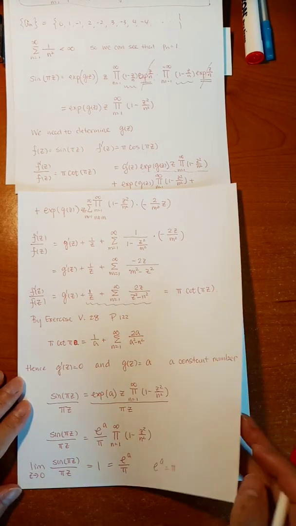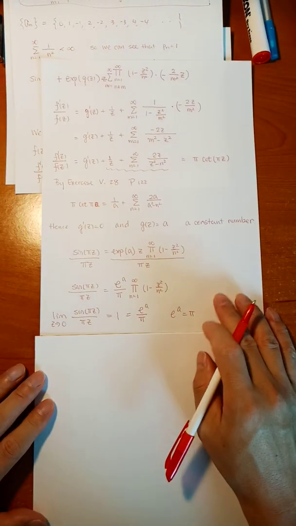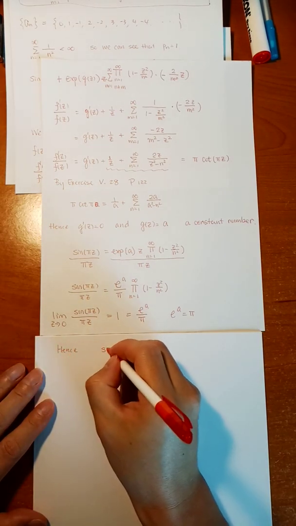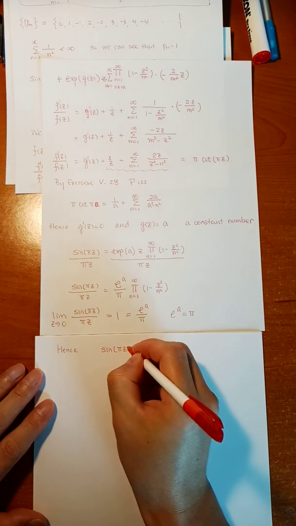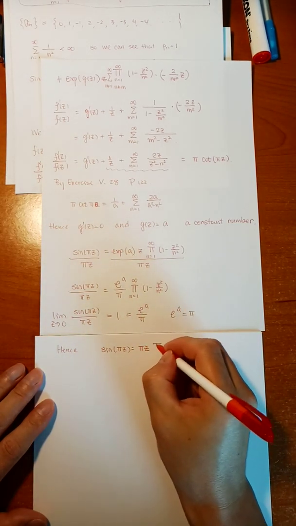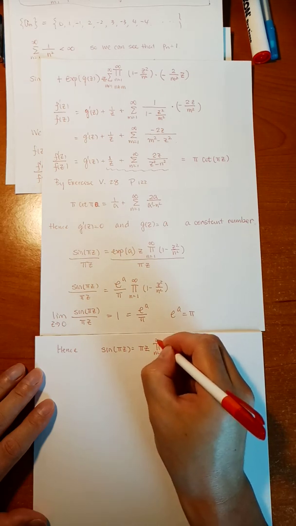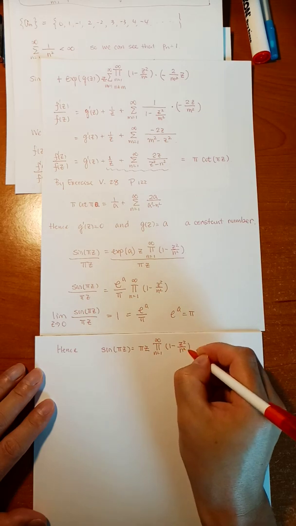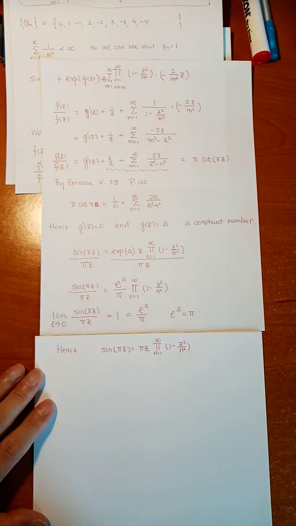Hence, sine pi z is pi z times the infinite product, n from 1 to infinity, 1 minus z squared over n squared.